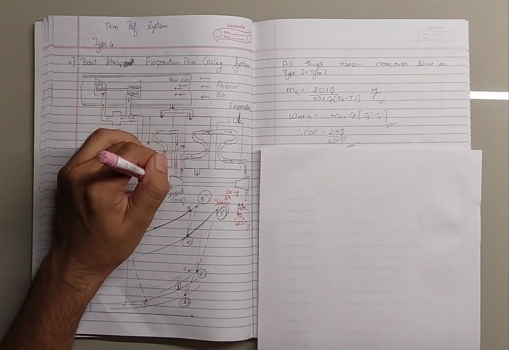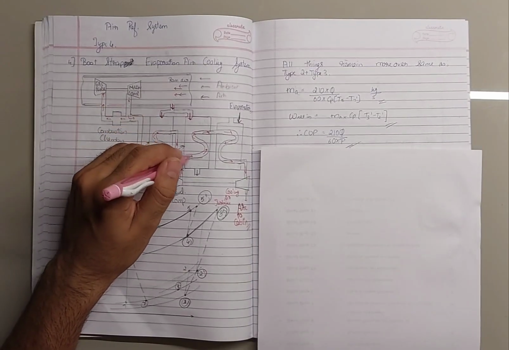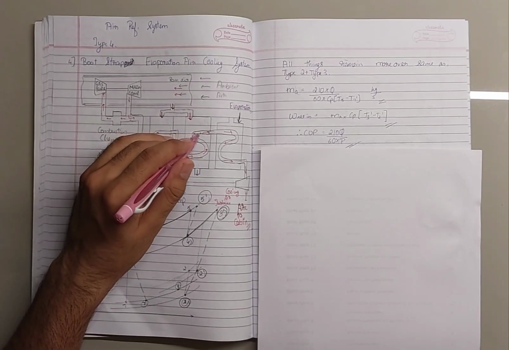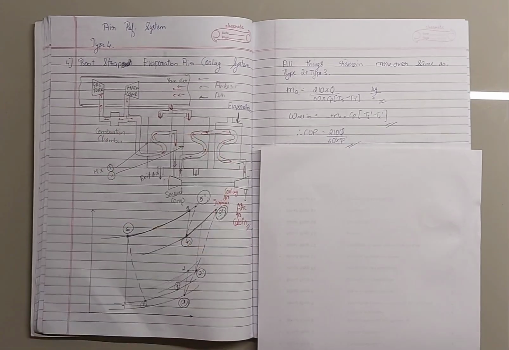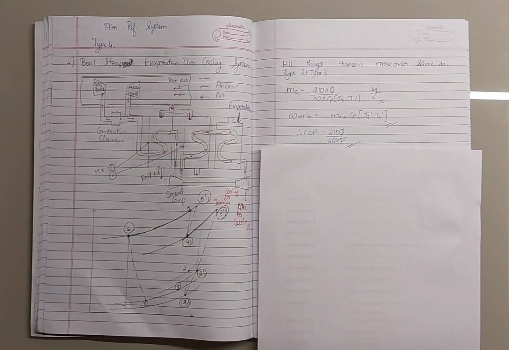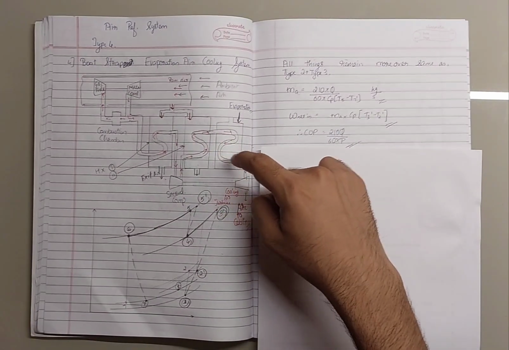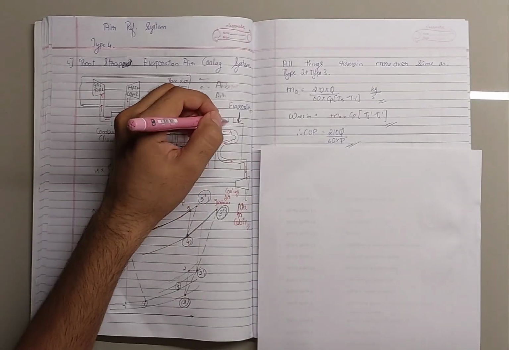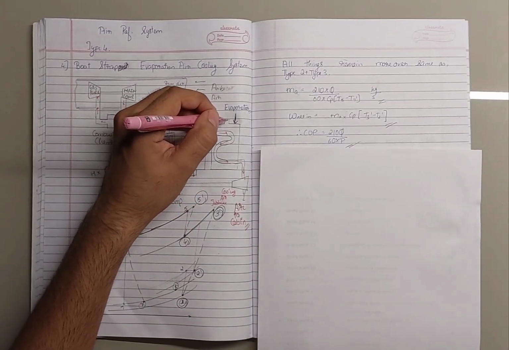The same process repeats as discussed in third video. It passes through the heat exchanger 2, then it passes through the evaporator. Now the evaporator is filled with an evaporant. This evaporant accepts the heat from the tube air and it evaporates from these outlets.